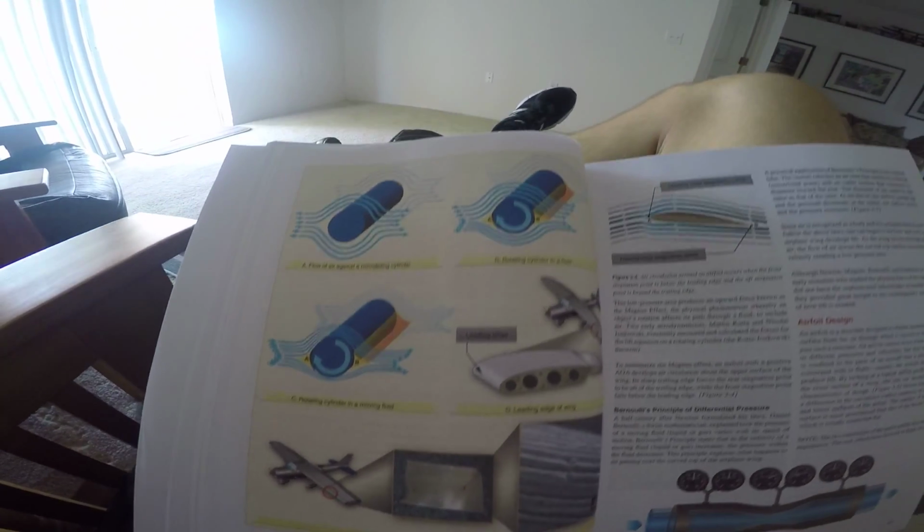Okay, so we'll go here. On page 3-7 to continue. This low pressure area produces an upward force known as the Magnus Effect. The physical phenomenon whereby an object rotates affects its path through a fluid, to include air.